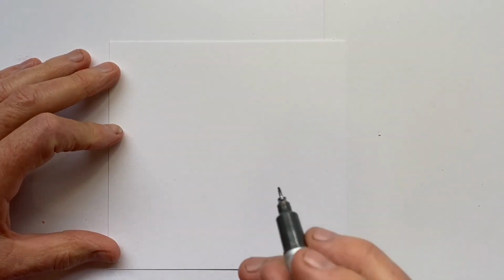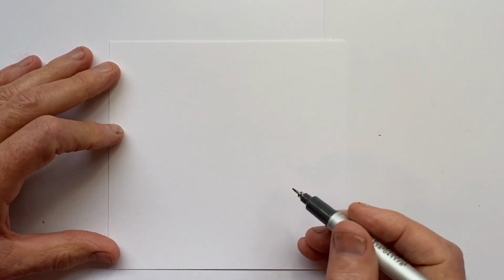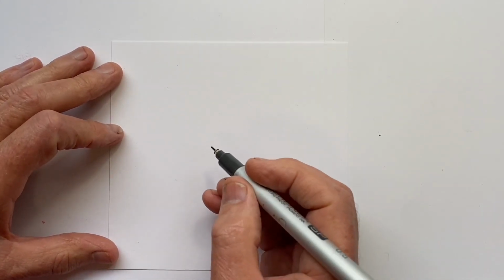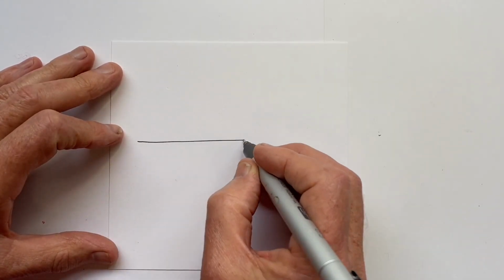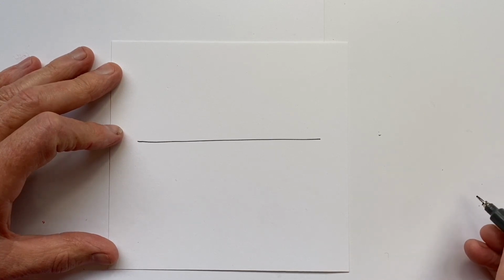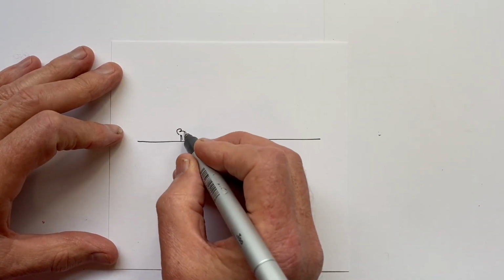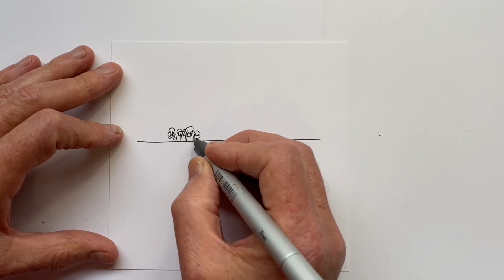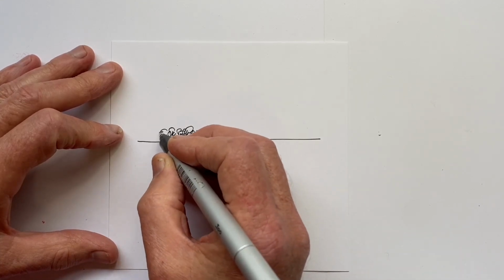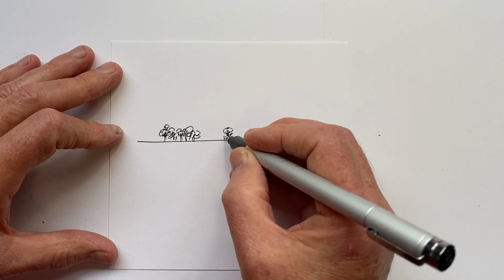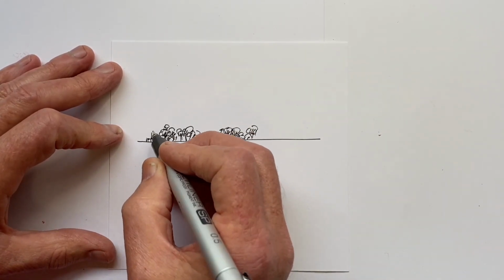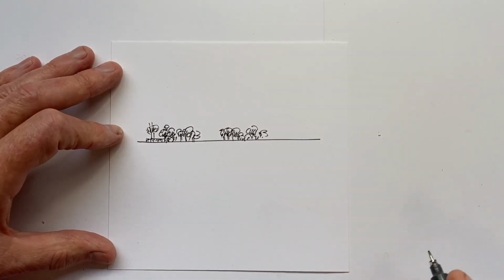Let's draw two paths disappearing into the distance. This first path is like many paths I've seen drawn. So first, we'll get the distance. And it's a long way away. So we'll put some trees in the distance. Now we have our distance.